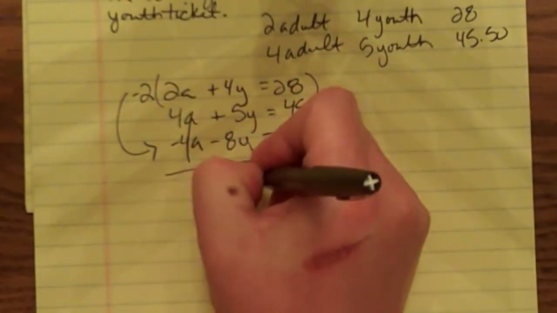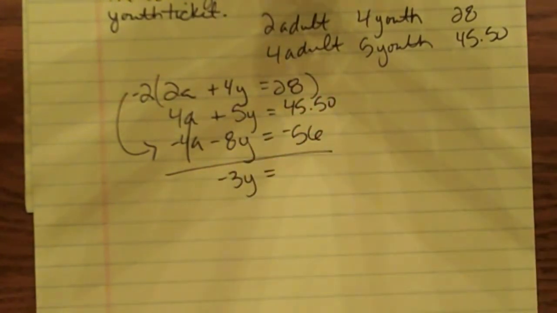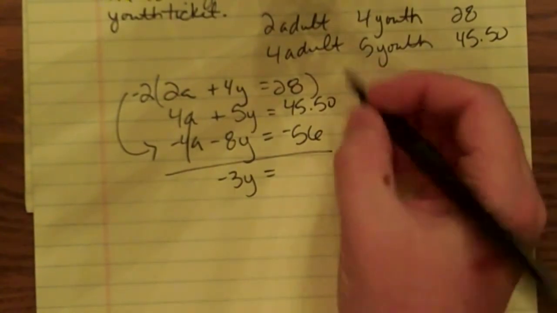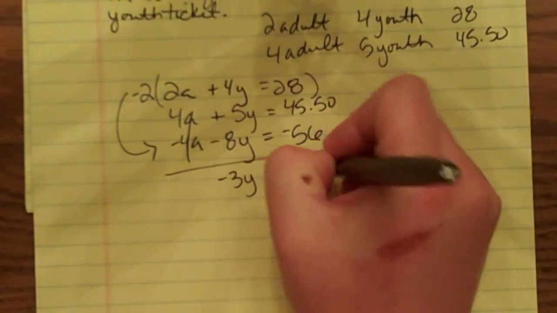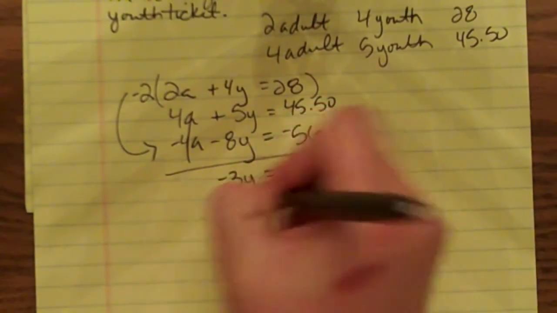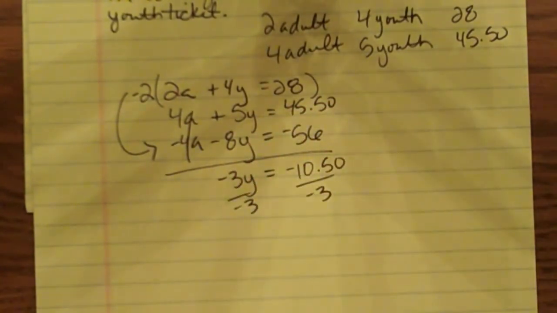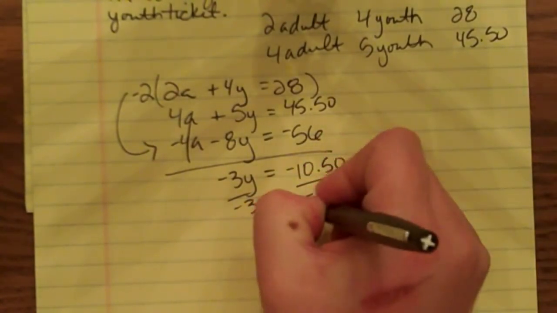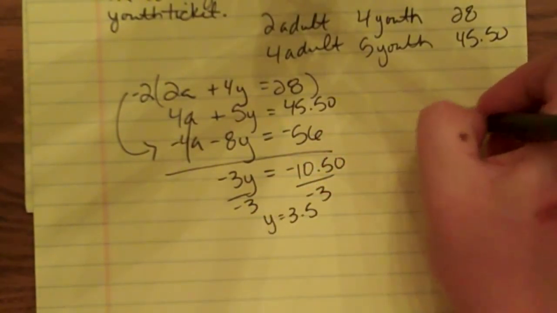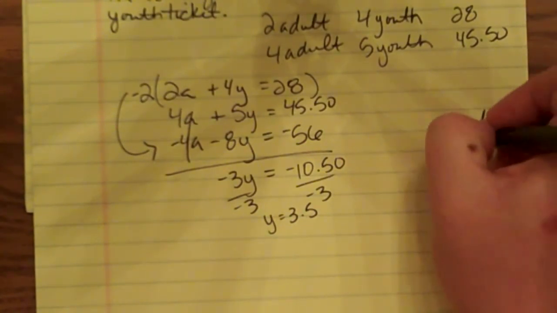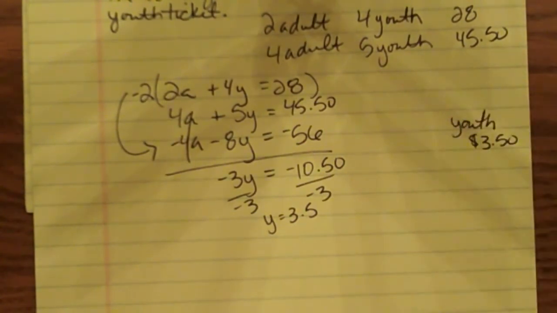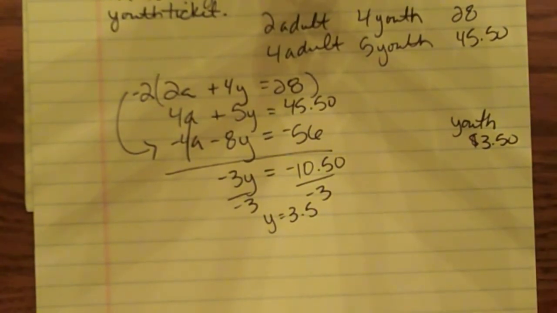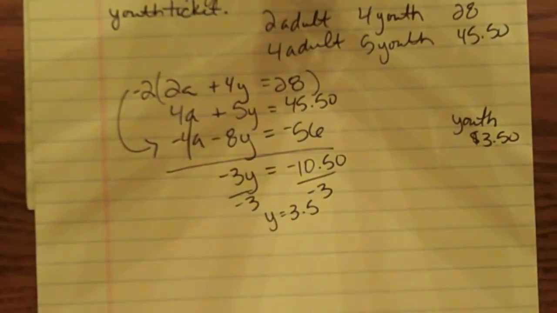I end up with -3y is equal to, and 45.50 minus 56, or plus -56, is -10.50. And then divide both sides by -3, and we get y equals 3.5, which means a youth ticket costs $3.50.